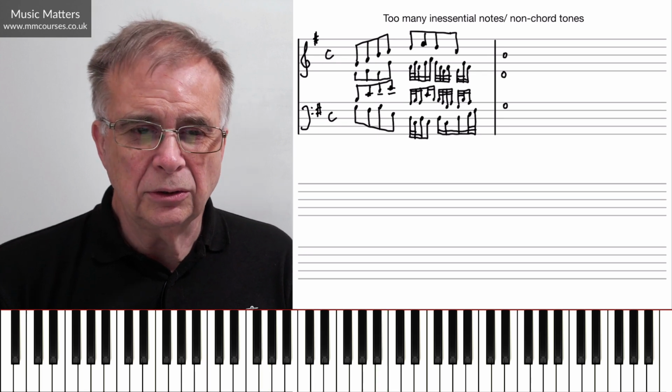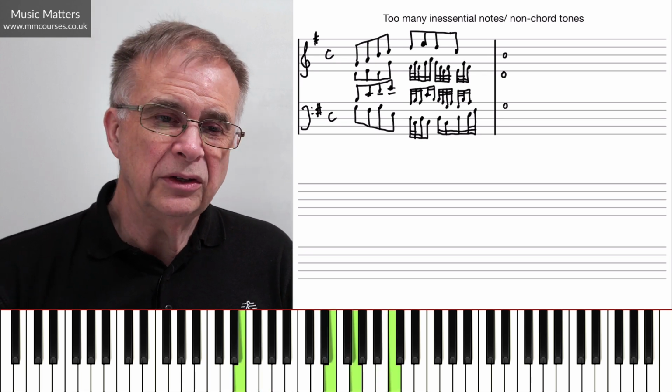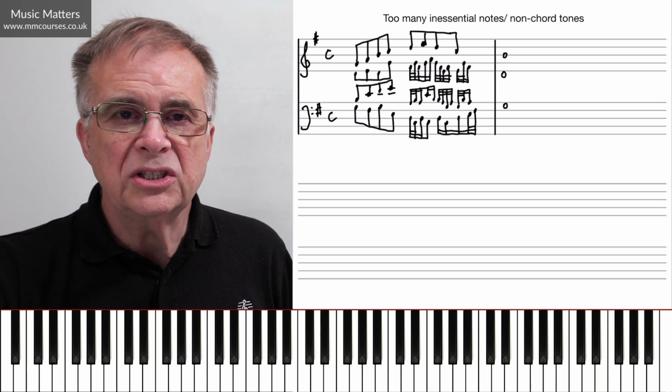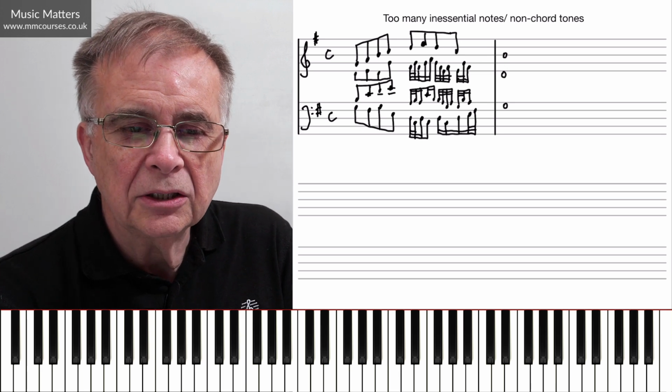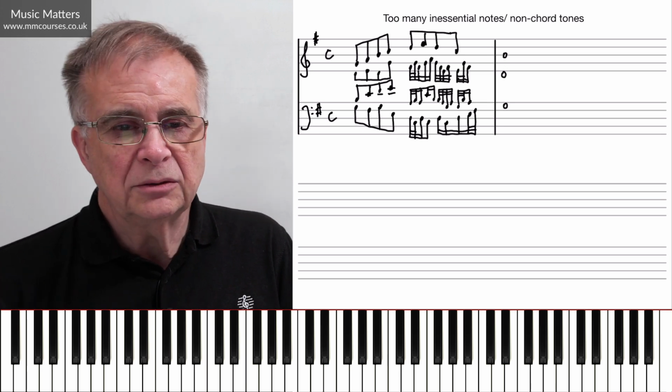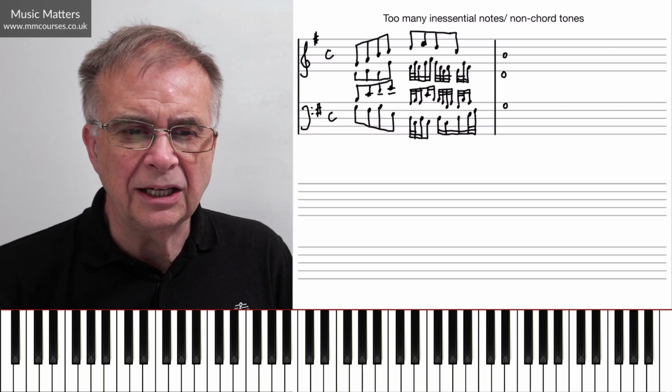I go on to the next chord, and what have I got there? Well, that's another chord. It's a new harmony, isn't it? This is a chord 4, and I've just put it in first inversion this time.